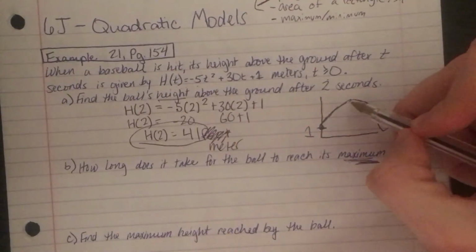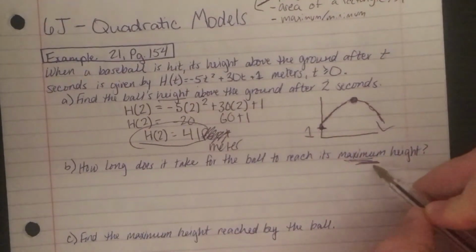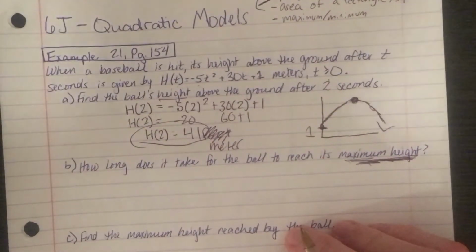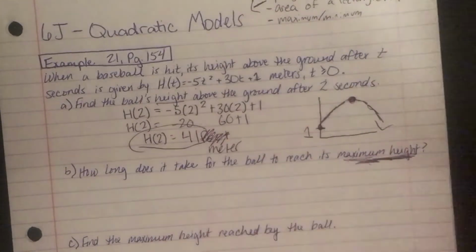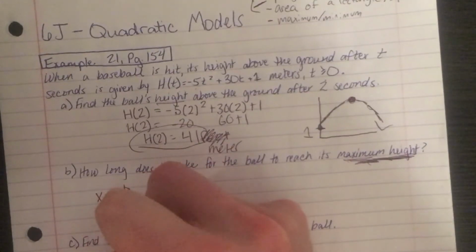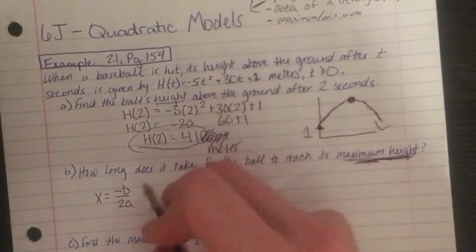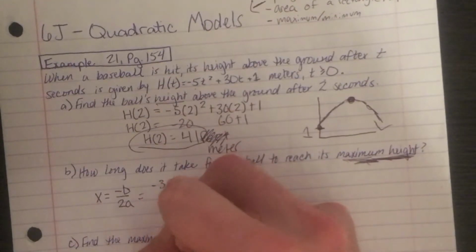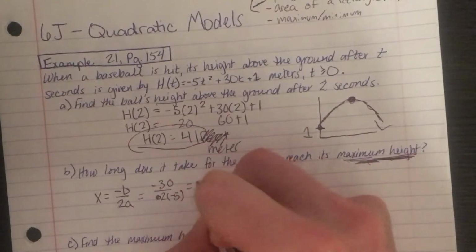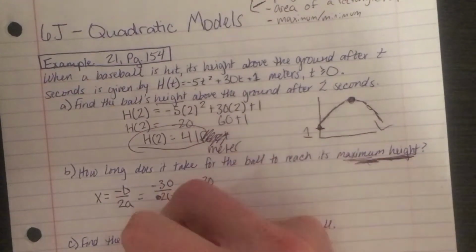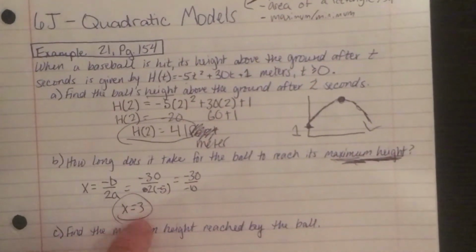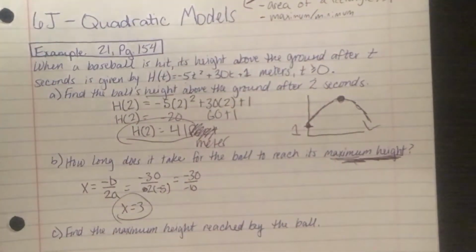So we know that we're going to have a maximum height. When we're trying to find the highest that this thing gets, what we're trying to find is the vertex of this parabola, more specifically, the y coordinate of it. To find the x coordinate, the axis of symmetry, we're going to do negative b over 2a. That's going to be negative 30 over 2 times negative 5. So that's going to be negative 30 divided by negative 10, or x equals 3. So after 3 seconds, that's going to be when the maximum height occurs.